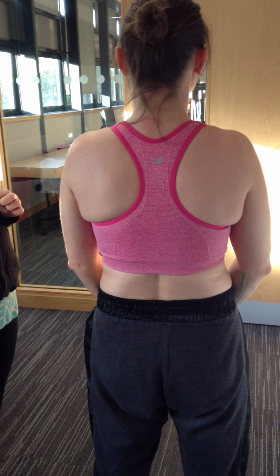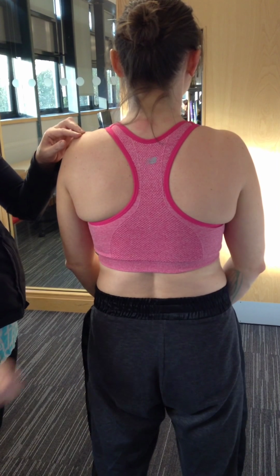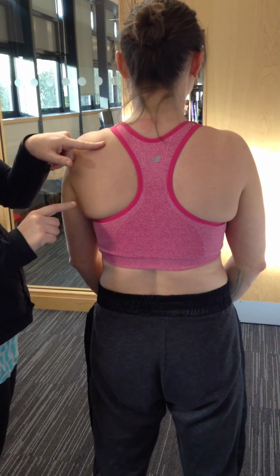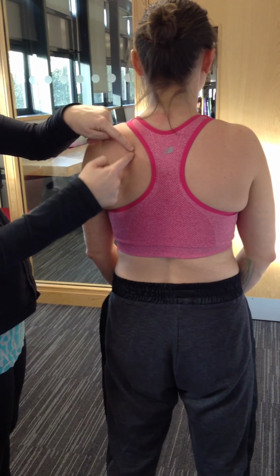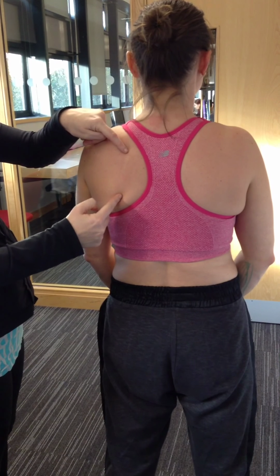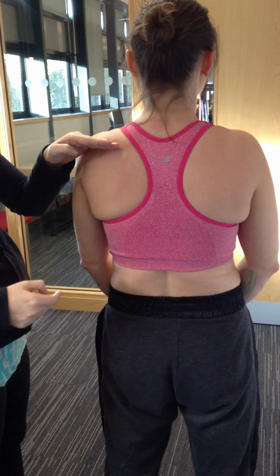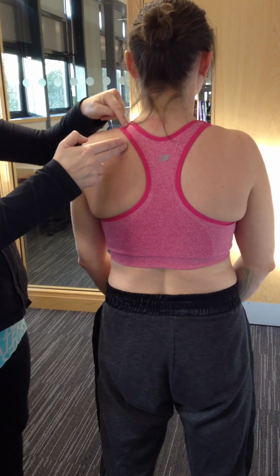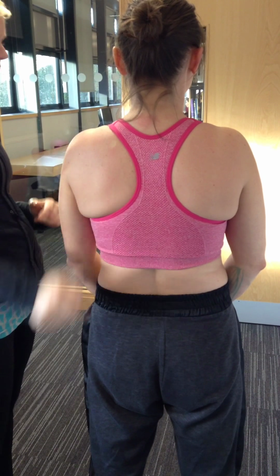The insertion points, the rhomboid major is the medial border of the scapula between the spine and the inferior angle. So if you've got the spine of the scapula just here and the medial border is just there, it will be the insertion point just here. Whereas the minor is the upper portion, so if you've got the spine of the scapula just there and you have your superior angle, it will be just between these 2 points here.